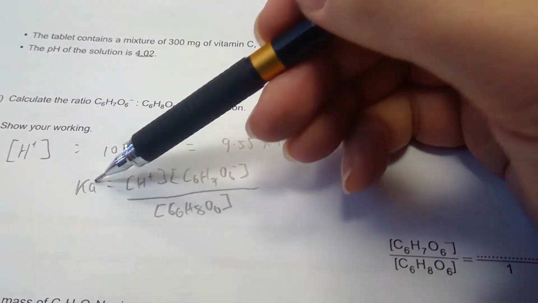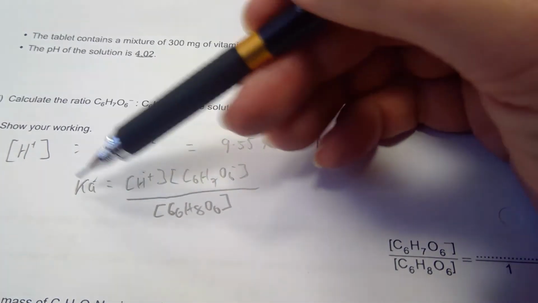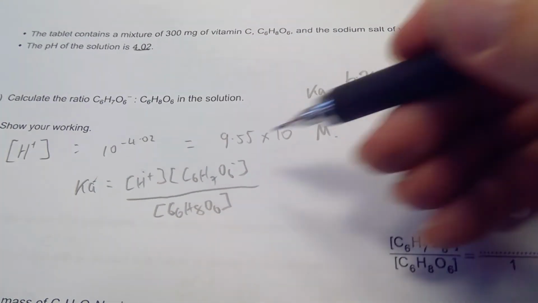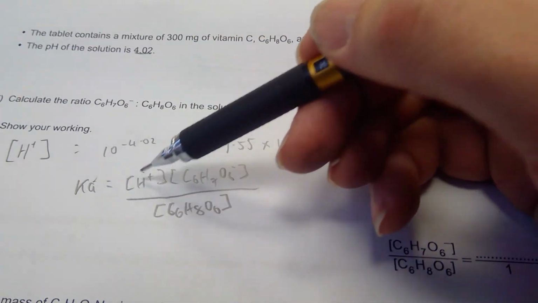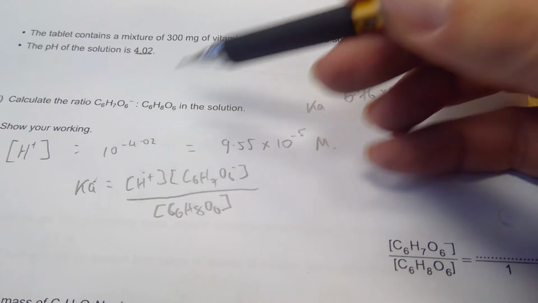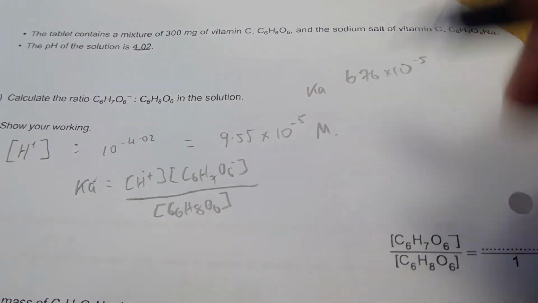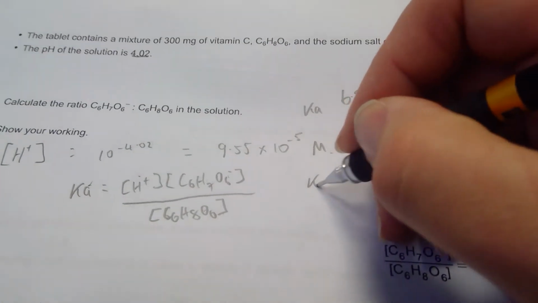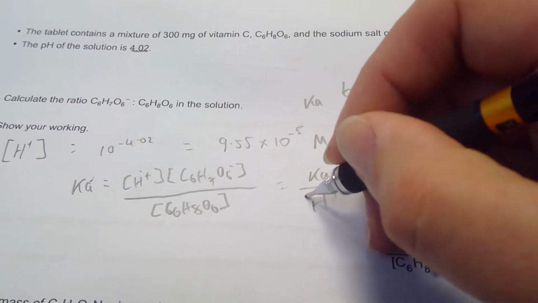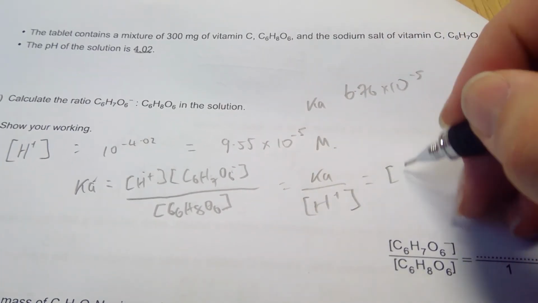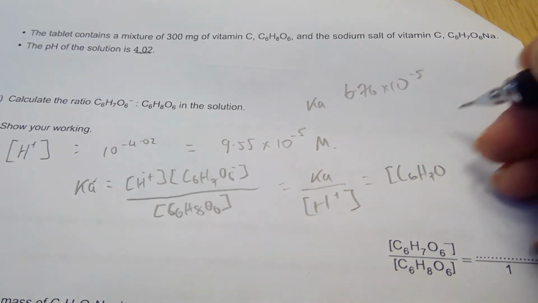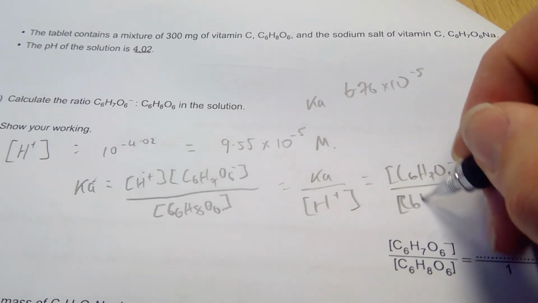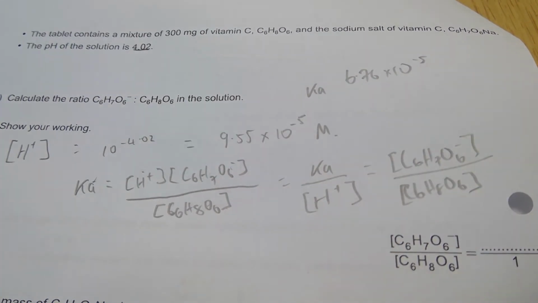Now we know this number and we know this number, and you can see there is definitely a relationship between these two and these two. So we can rearrange the equation to give us a relationship between Ka and H plus equaling this value. We can see it's already there, the same ratio there and there. So we can rearrange it just by simply dividing this side by hydrogen ions to the same to that. So Ka over H plus is equal to the concentration of C6H7O6 minus over C6H8O6.